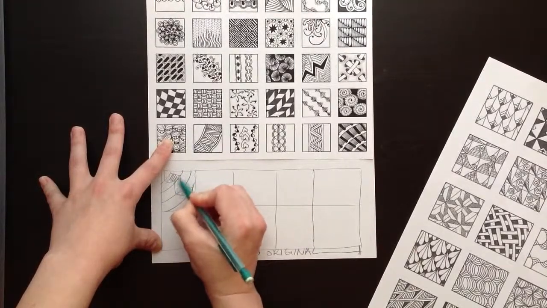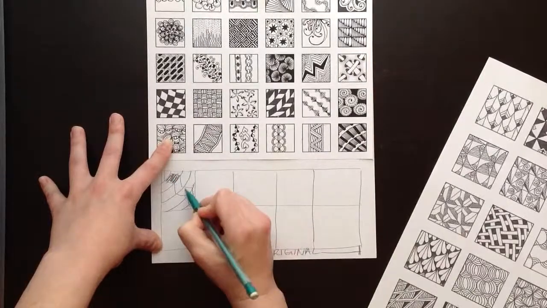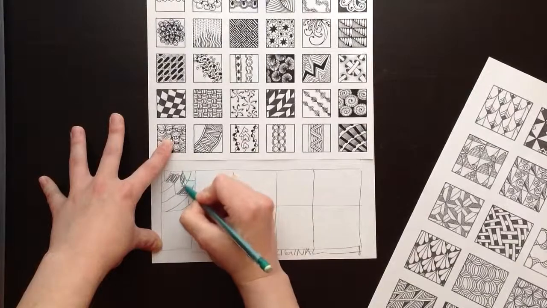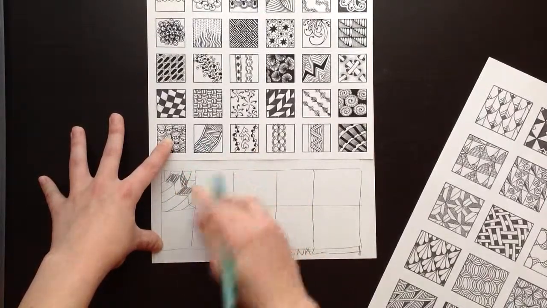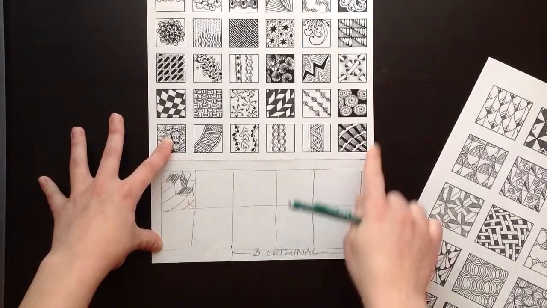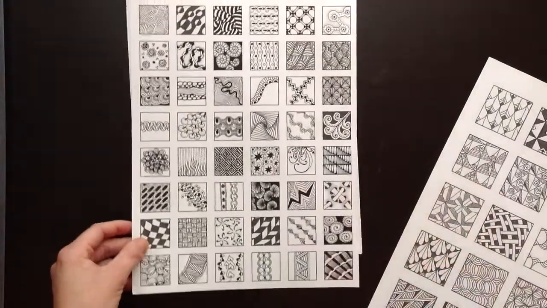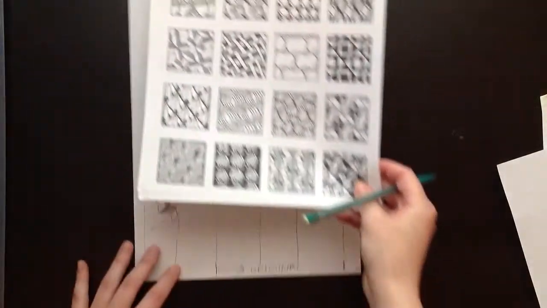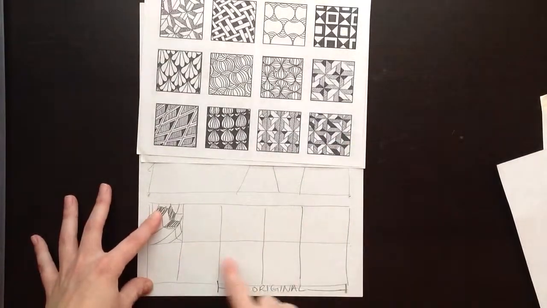Okay, so I'm going to go kind of fast just to show you. And I would finish this square. That would be my first one. And then I would go through and find different ones that I like to practice and fill up these 7 squares.